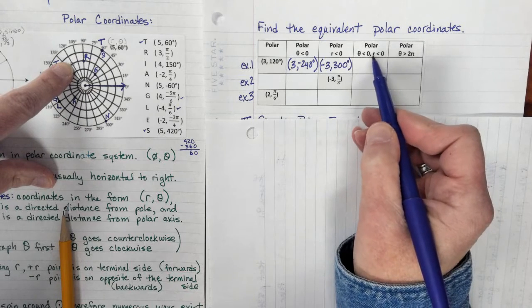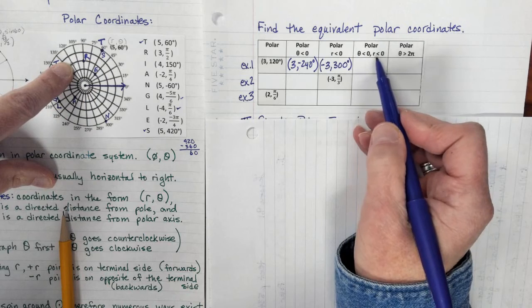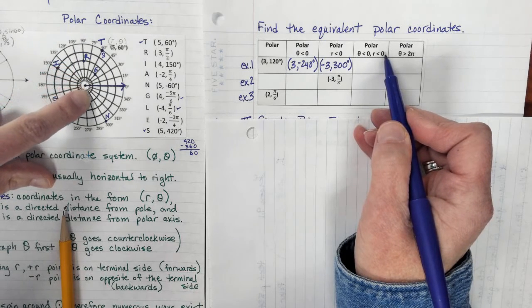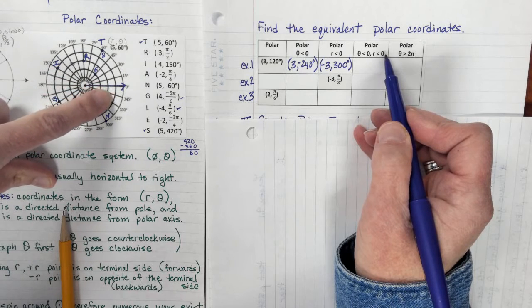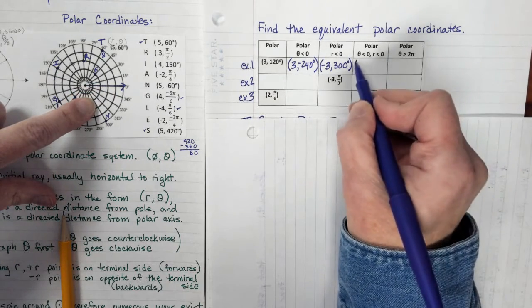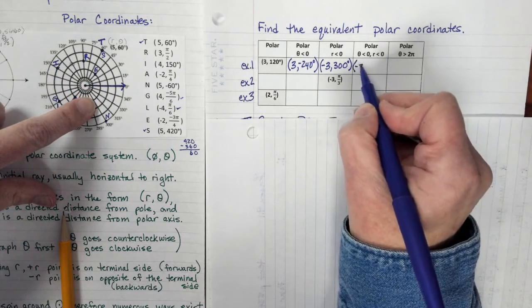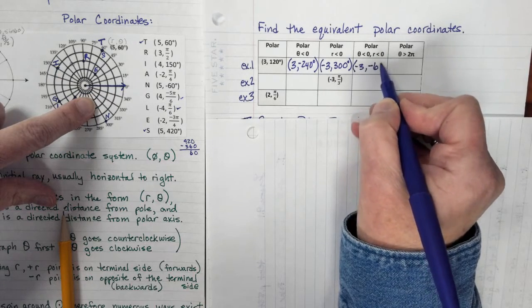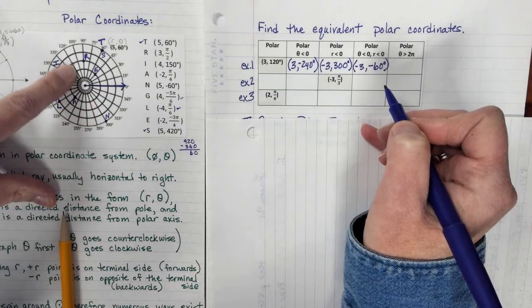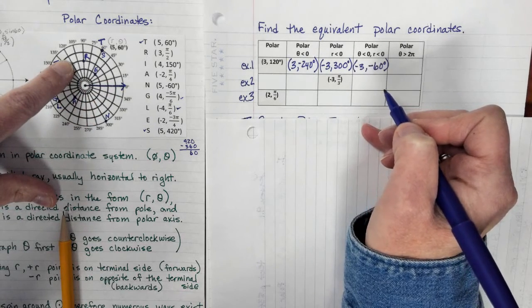Okay, now I want to have a negative theta and a negative r, which means I still need to be here, but I'm going to come negative to 300. Well, that would be a negative 60, right? So I would have the negative 3, but I would come to negative 60 degrees, which would be here at the 300, and then kick me backwards to the negative 3.